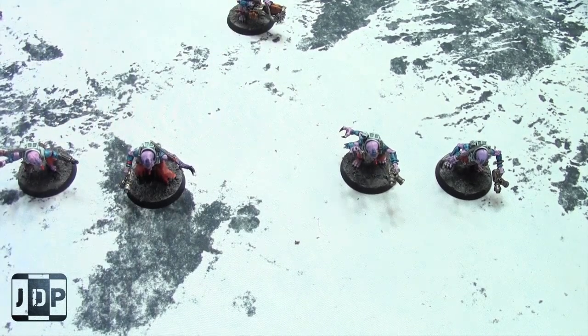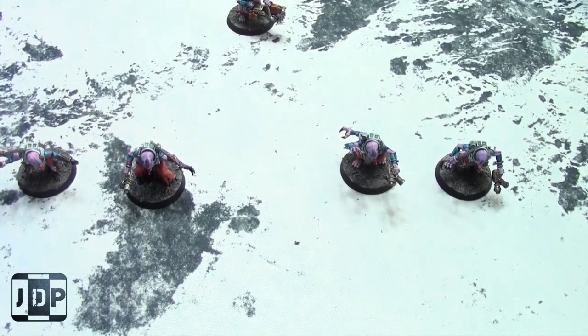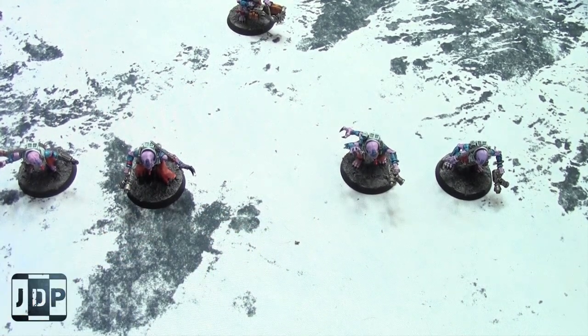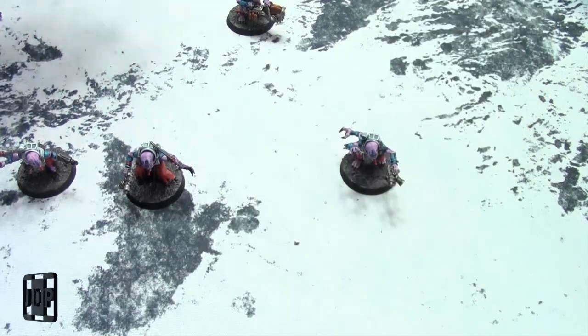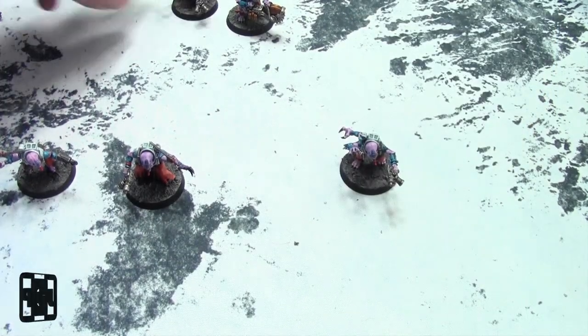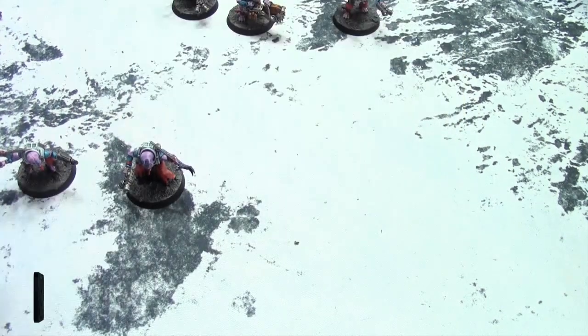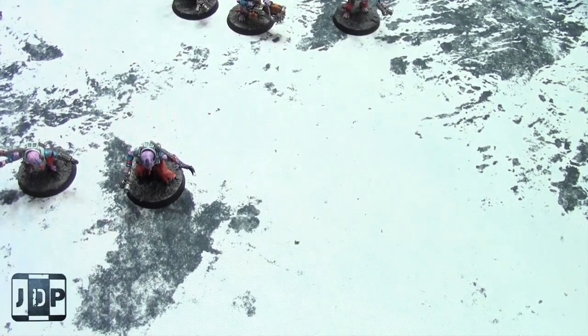that model, at the end of the turn, your squad will not be in coherency anymore because this guy and this guy are not within 2 inches of each other. And therefore, you have to remove one at a time until they're in coherency. So you'd start with this one or this one. The unit is still not in coherency, and so you have to remove this one. And then these two get to stay on the board because they're in coherency.